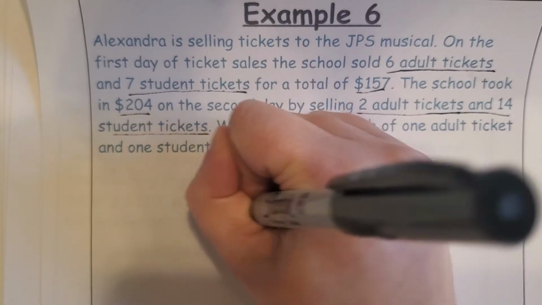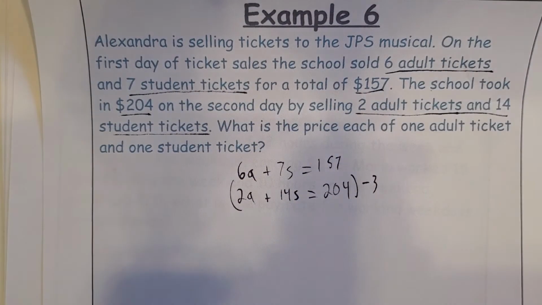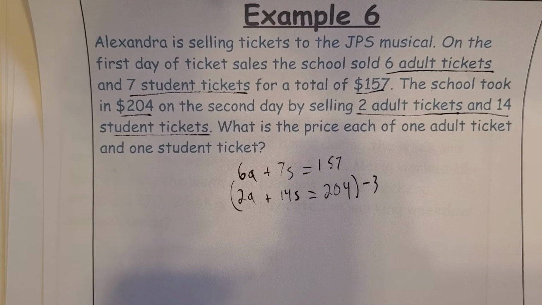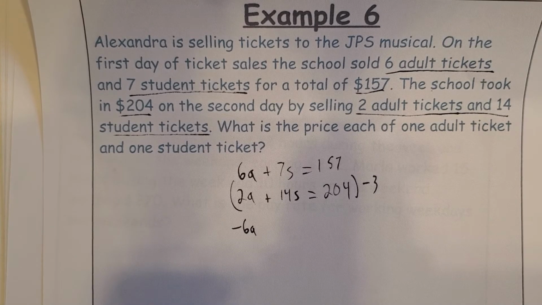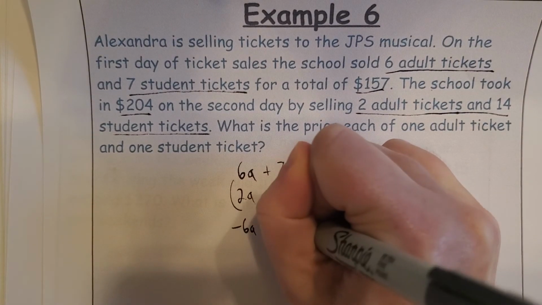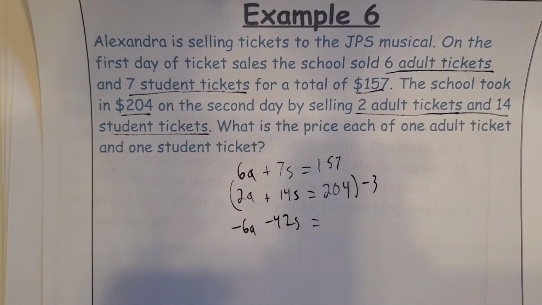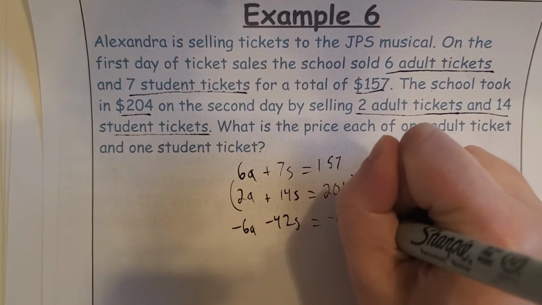It's negative 3. So when we multiply that second equation by negative 3, we get negative 6A. What is 14 times 3? Minus 42S is equal to negative 612.